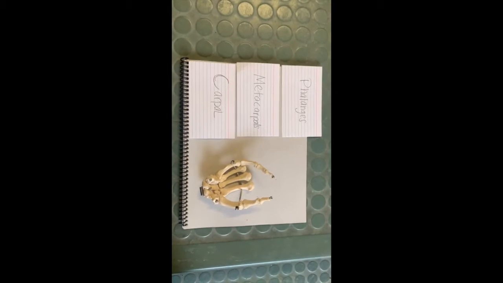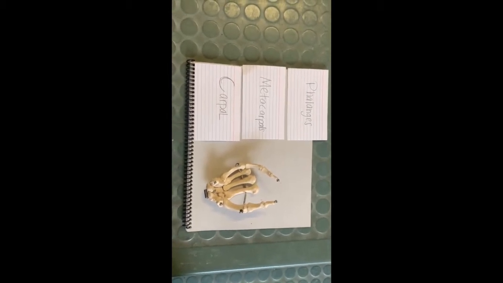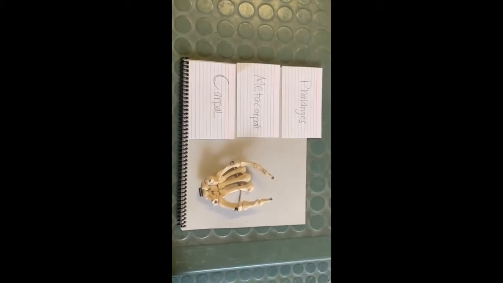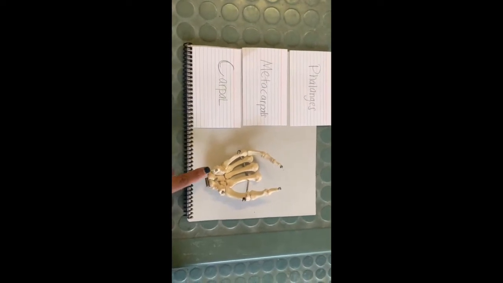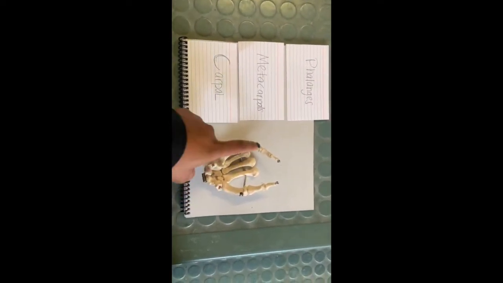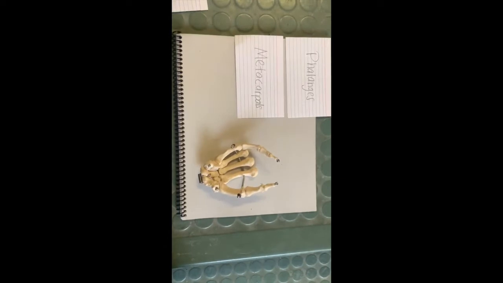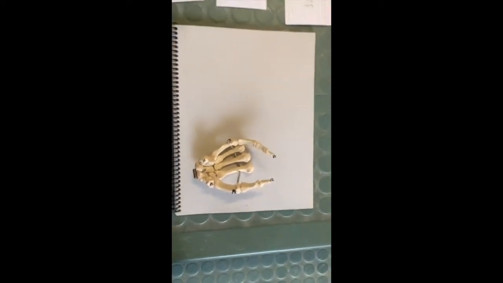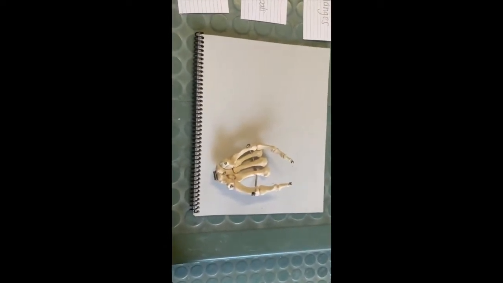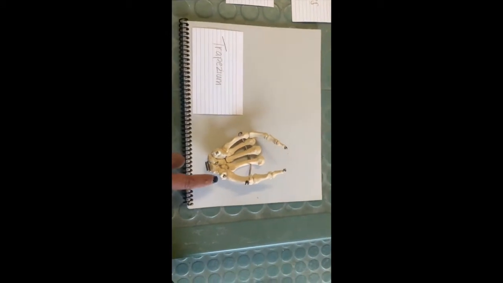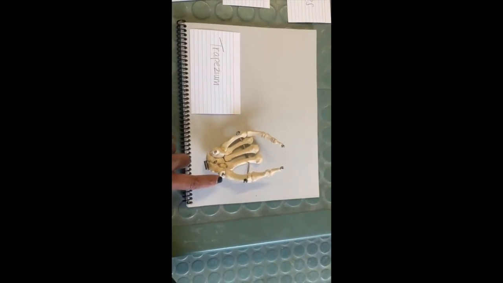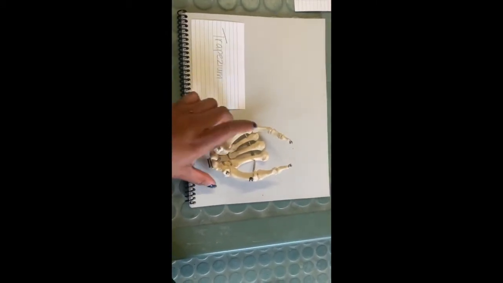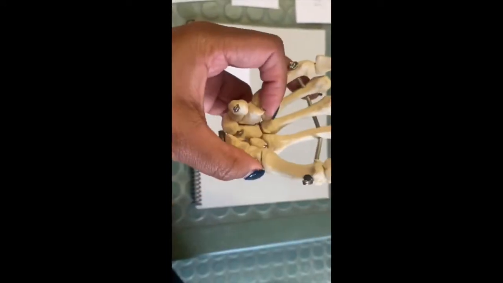There are 27 bones that make up each hand. There are 3 different parts of the hand: the carpal bones, the metacarpal bones, and the phalangeal bones. There are 8 bones that make up the carpal. There's the trapezium, which is right under the thumb, right here.